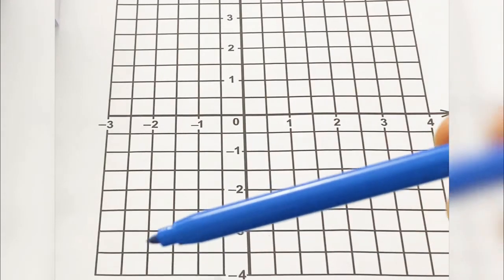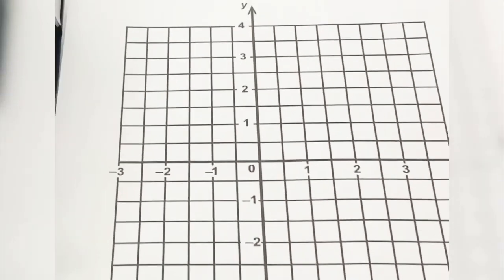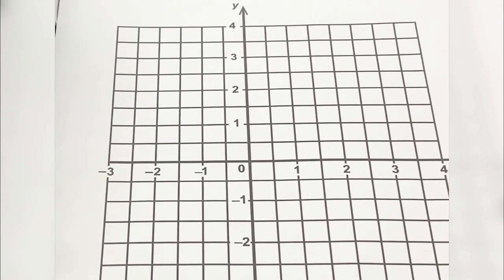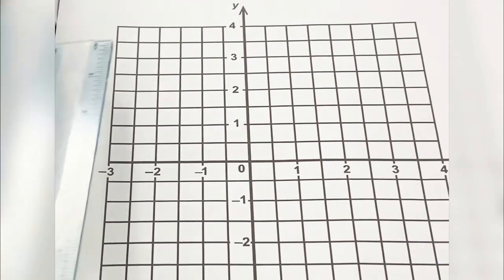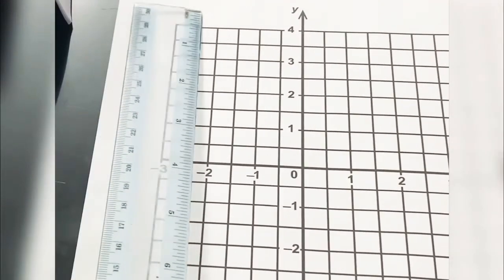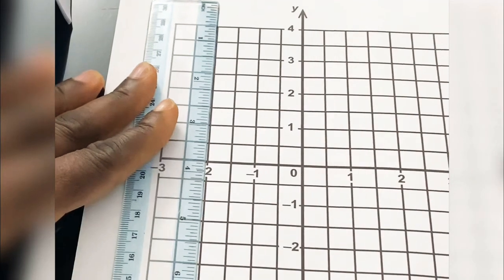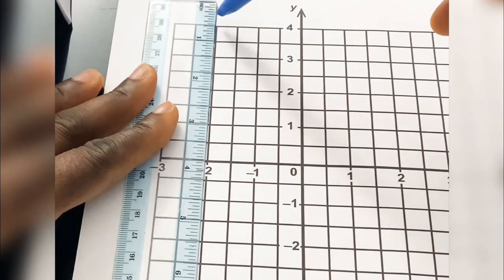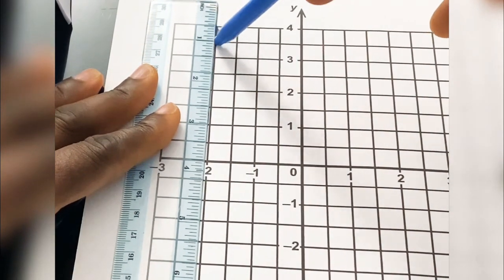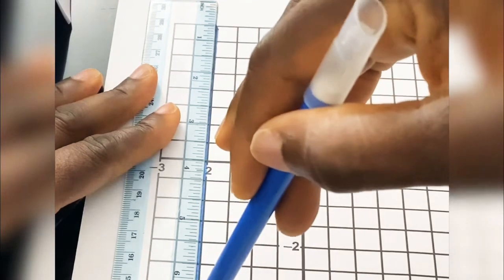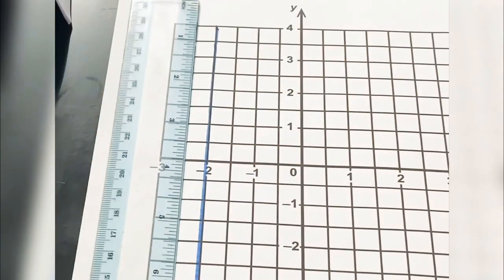I'm using this just so that you can see clearly, but when you go to do yours in the exams, you need to use a pencil. So x is equal to -2 would be this line right here. I'm going to draw that line. And the other line that I need to draw is y is equal to x over 2.